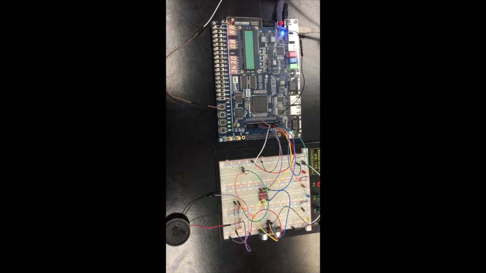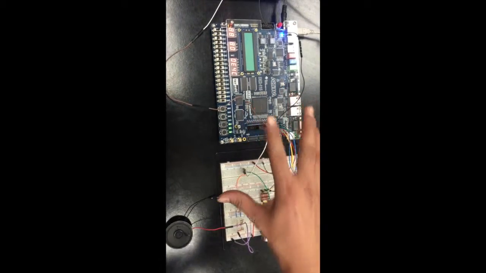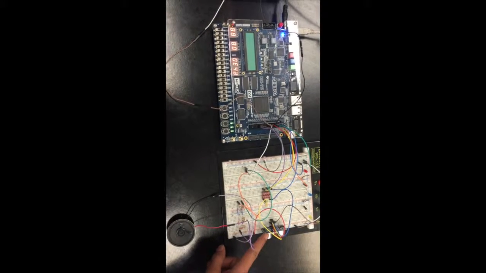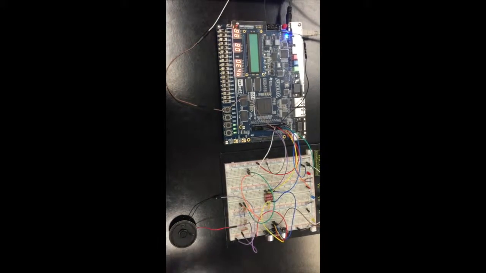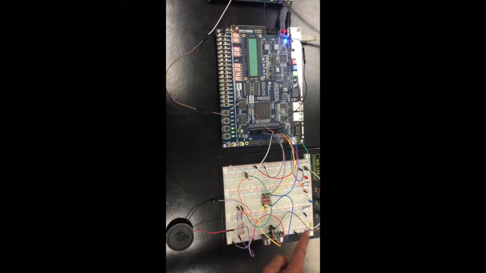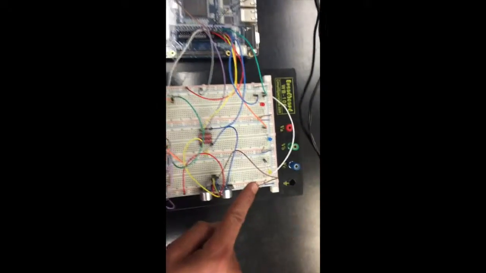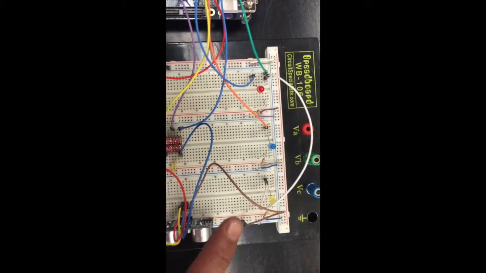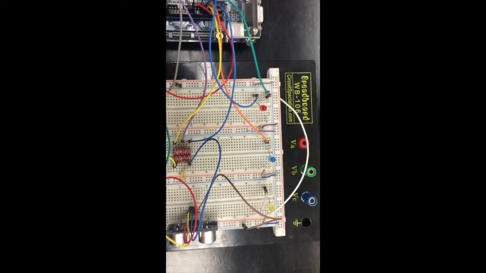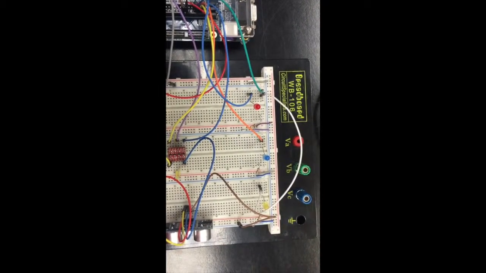Now it's time for a live demonstration. So here, this is the alarm unit. This here is the sensor, and these 3 LEDs here are the indicator LEDs. The yellow LED is the alarm state LED. If the alarm is active, this LED will remain on. If the alarm is inactive, the LED will remain off.